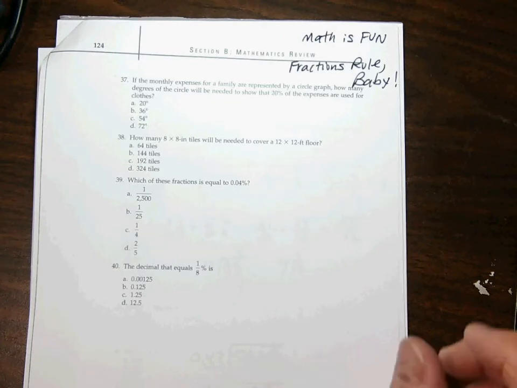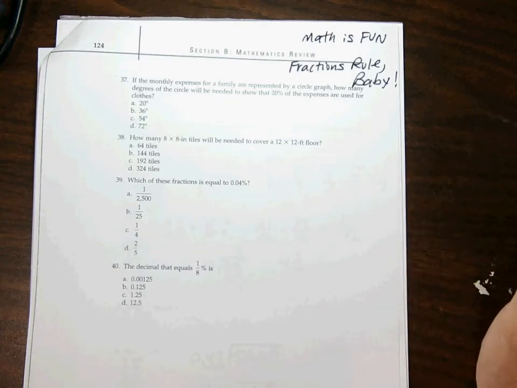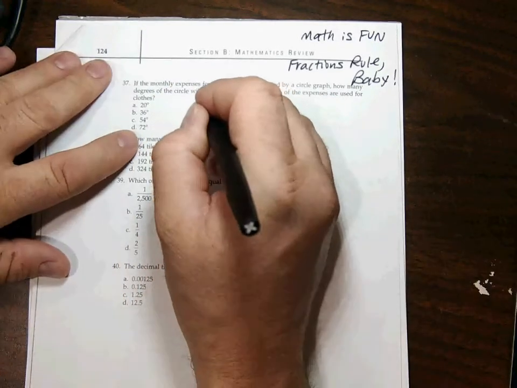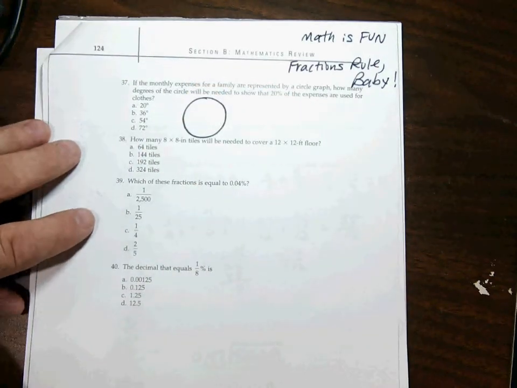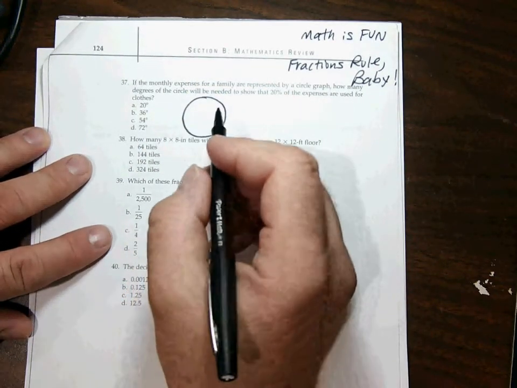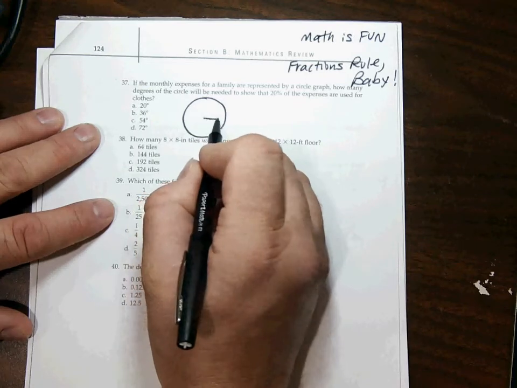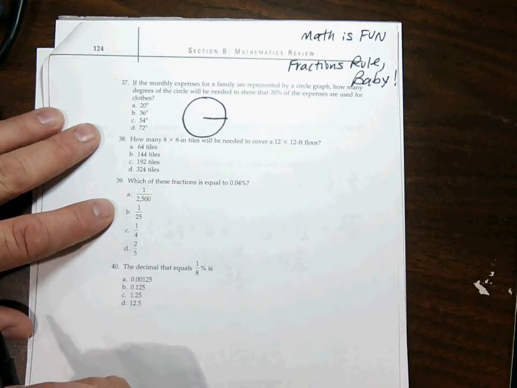37. The monthly expenses for a family are represented by a circle graph. How many degrees of the circle will be needed to show that 20% of the expenses are used for clothes? Nothing like this in any of the lecture material, or in the review course they gave me. If I have a circle here, remember we did talk degrees though, right?